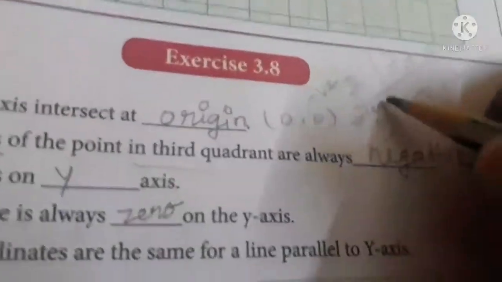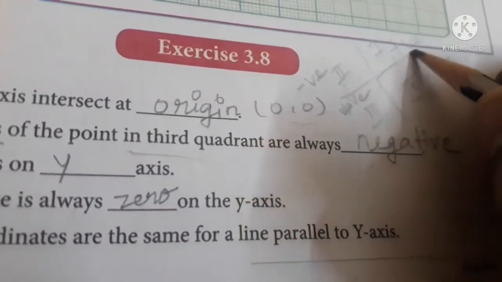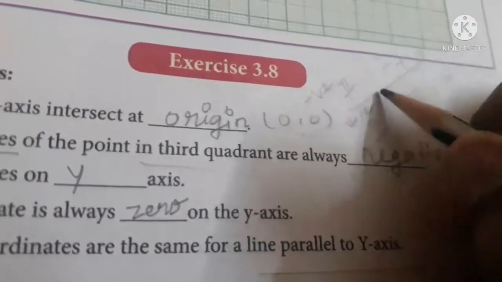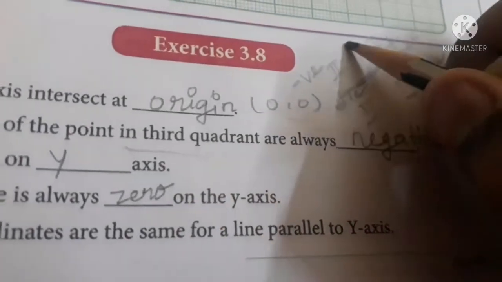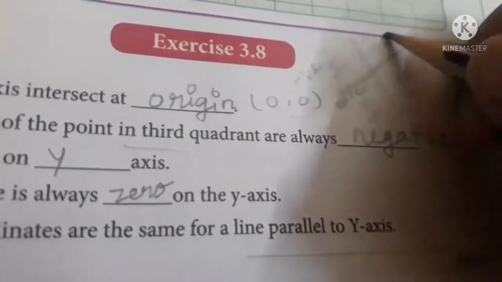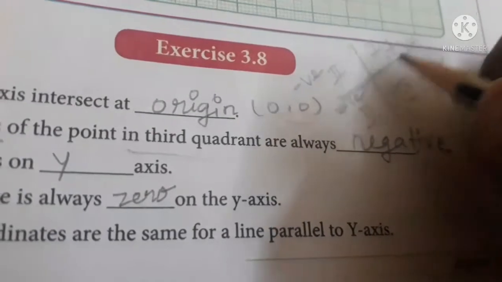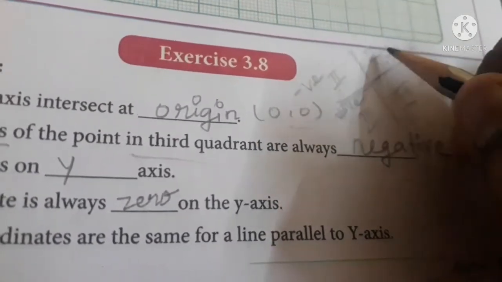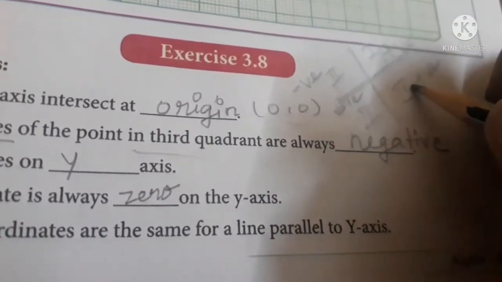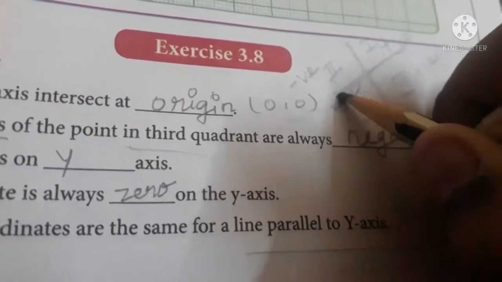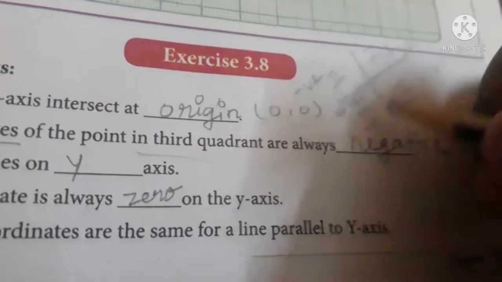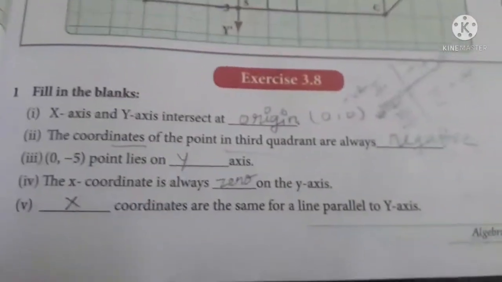So see, this side of the x-axis is always positive, this side of the x-axis is always negative. So for these two quadrants, the x-axis will be positive, so the coordinates will also be positive. For these two, the x-axis is negative. Therefore, the two quadrants will have negative coordinates. That's it. It is a very easy concept. If you understand, it is very, very easy.